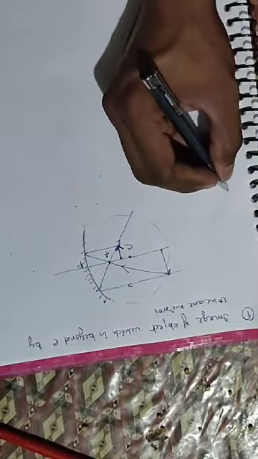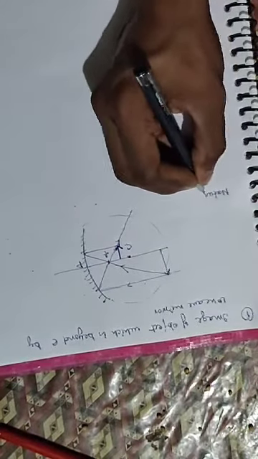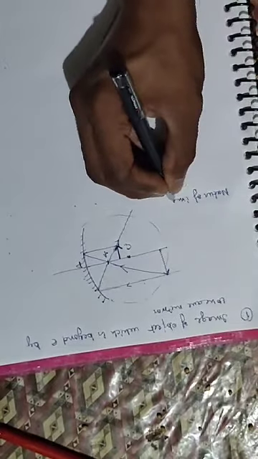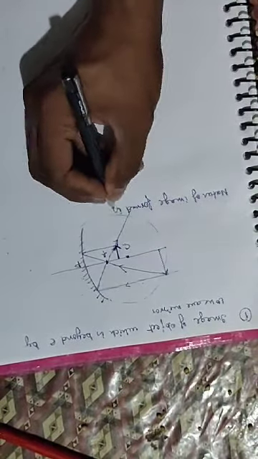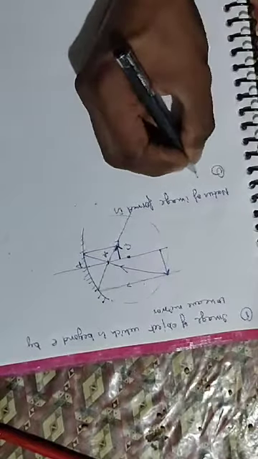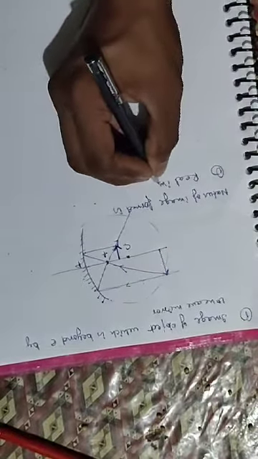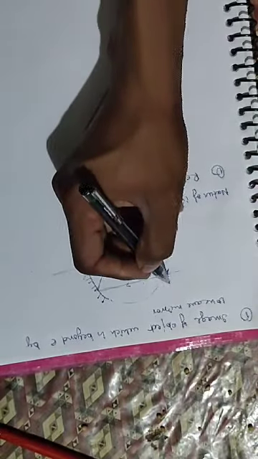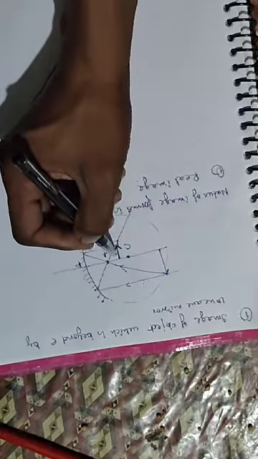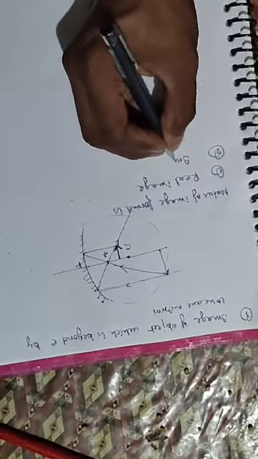So the nature of the image which is formed is, first of all, a real image. Inverted means my object is above the principal axis and the image formed is below the principal axis, so the image is inverted.